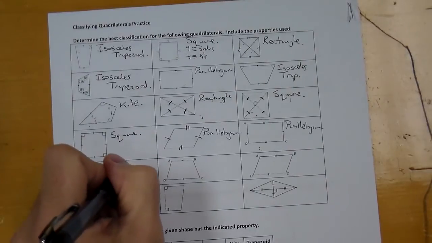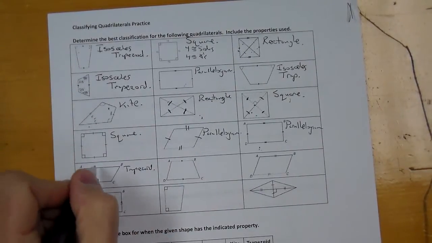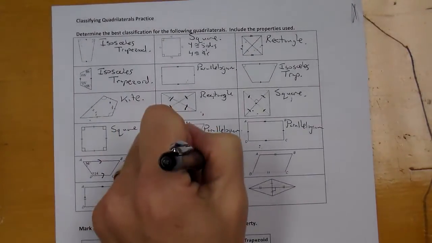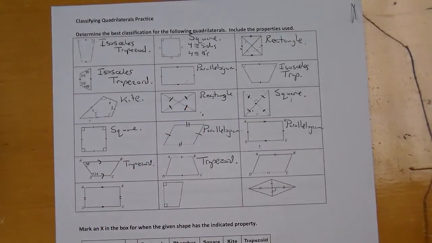Next, it's going to be a trapezoid. We've got to be careful on this one. These two add up to 180, which means these two sides are parallel because of the same side interior angles being supplementary, which qualifies with the parallel. Can't go further. We can't say A and B are the same or C and D, so we're just going to say trapezoid. Following one is also a trapezoid. One pair of parallel sides.